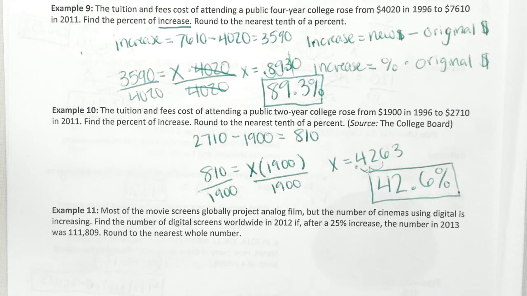Okay, check the board whenever you're done. Any questions on those?